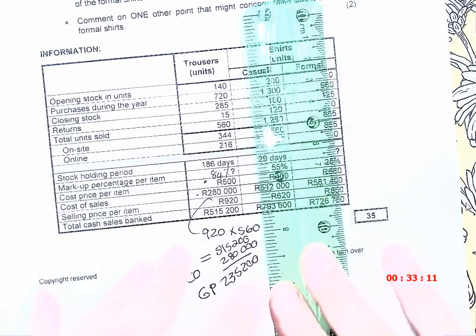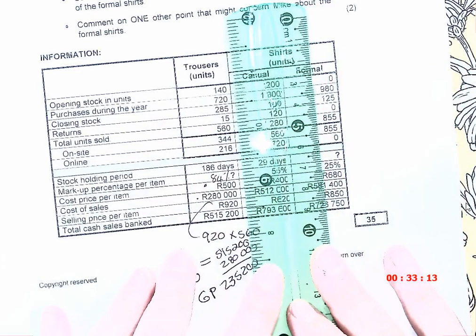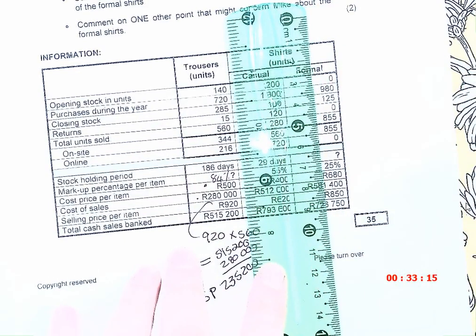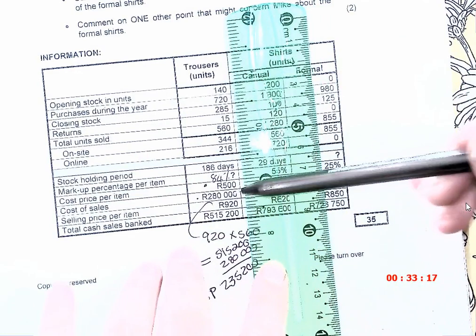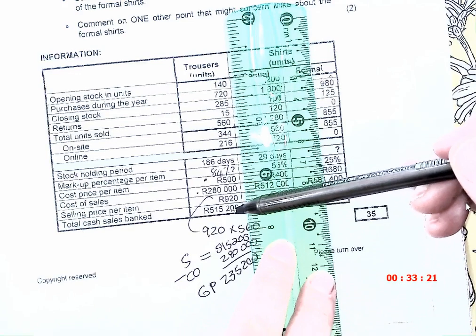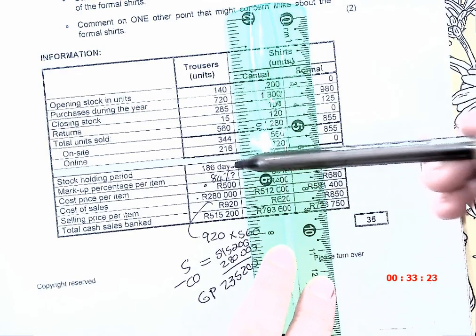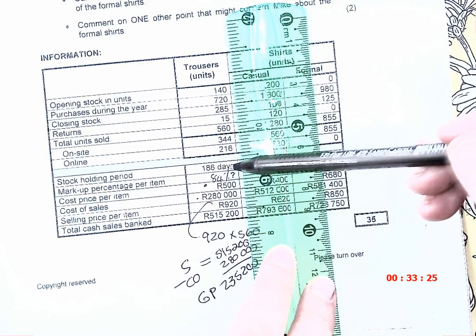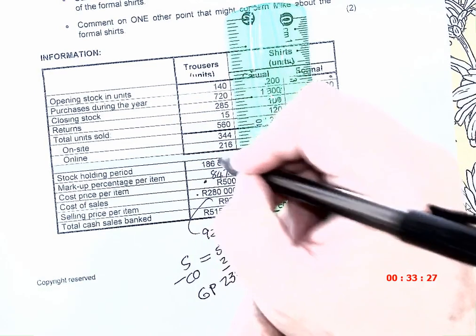Okay? So let's quickly go look. We have to now think. So they gave me cost of sales. They gave me total cash. They gave me stock holding. Oh my goodness.